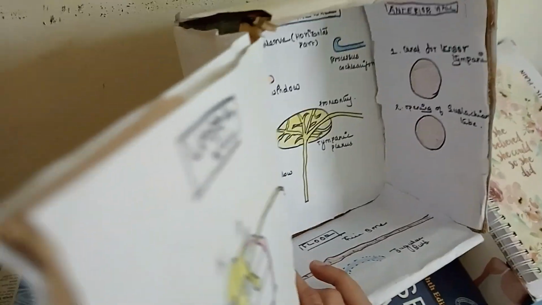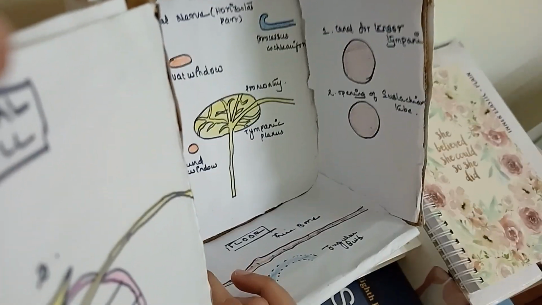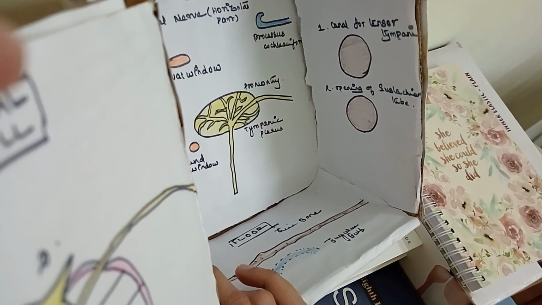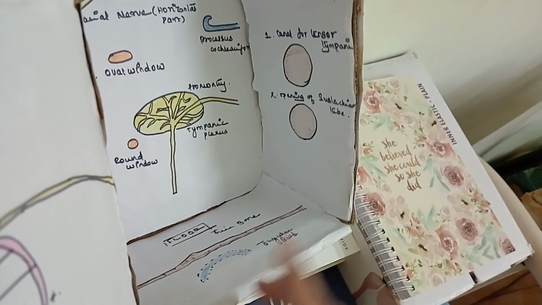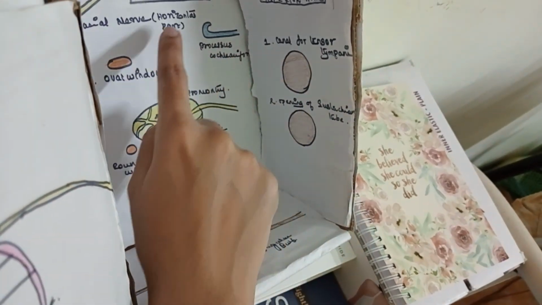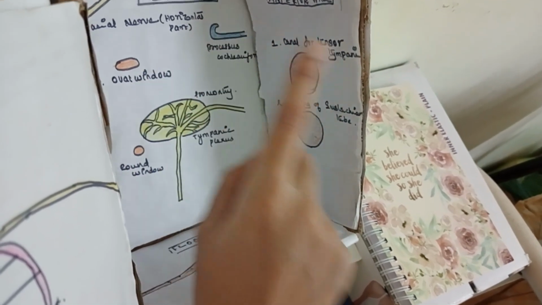Here you are seeing the anterior wall. The anterior wall has two openings, right? The first opening is for the tensor tympani. The second opening is for the eustachian tube. So the tensor tympani muscle comes through this and takes a turn at the processus cochleariformis and gets attached to the ossicle. And here is the posterior wall.